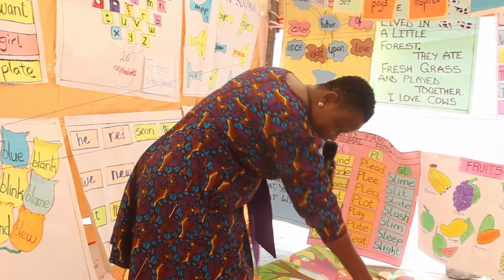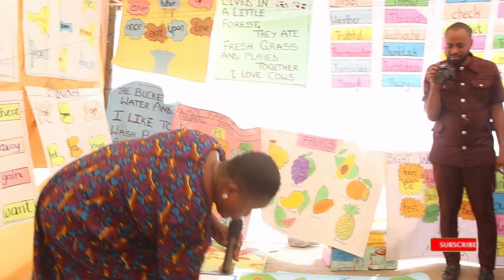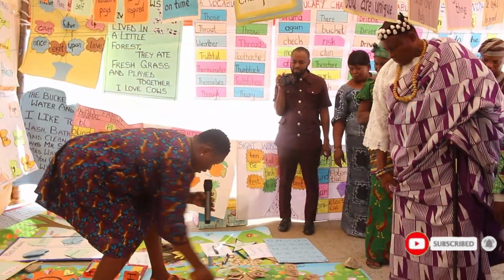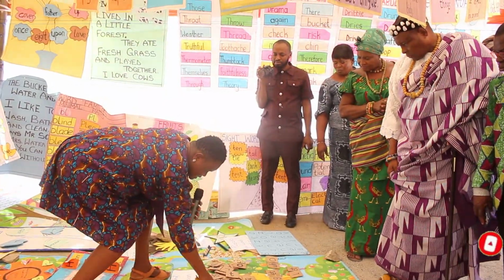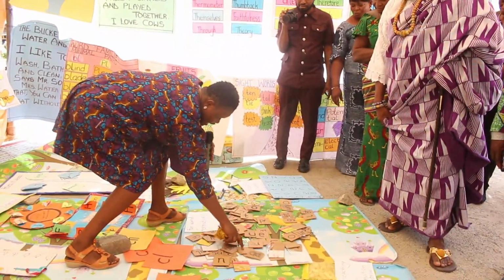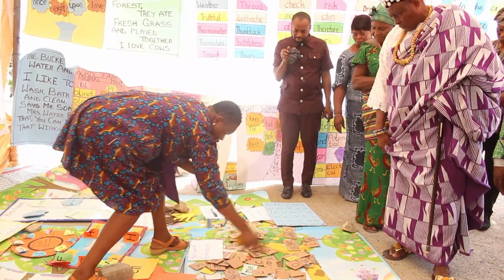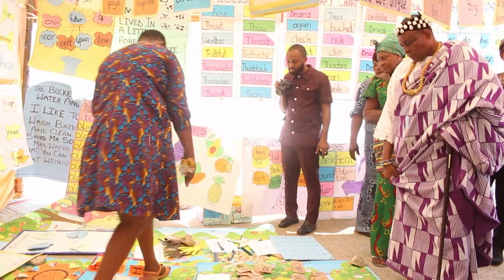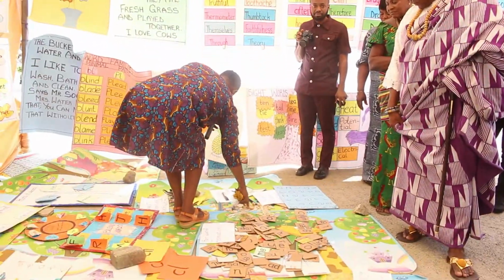We have the diagrams here. So if you pick two as a diagram, you look for a cutout that is the same as this and use it to form a word over here. Anyone you pick, you use it to form a word. This is for formation of sentences.